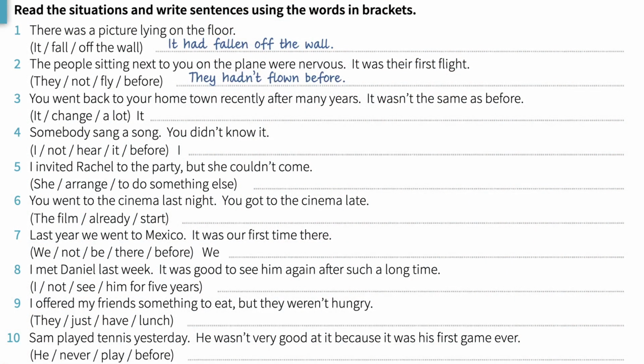Excellent. Now it's time for us to dive into some exercises to master and, of course, to become fluent in when and how to use the past perfect properly. So let's check it out. We have 10 situations here. Read the situations and write sentences using the words in brackets.